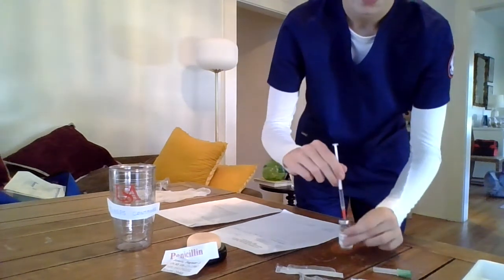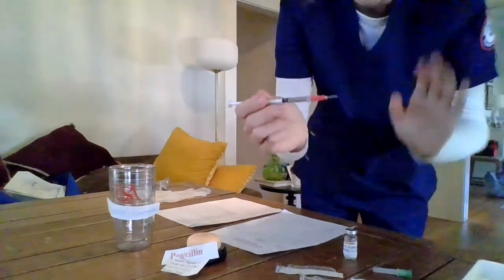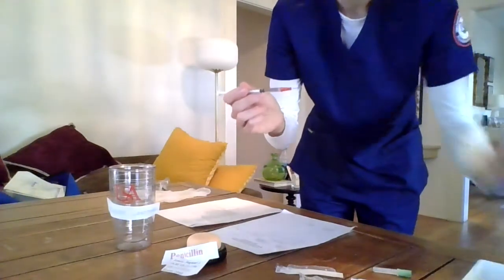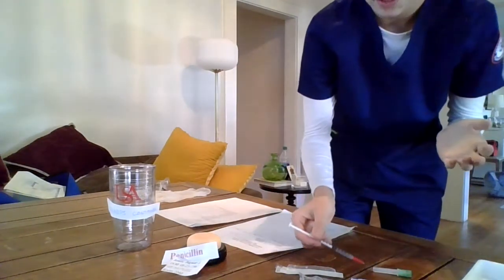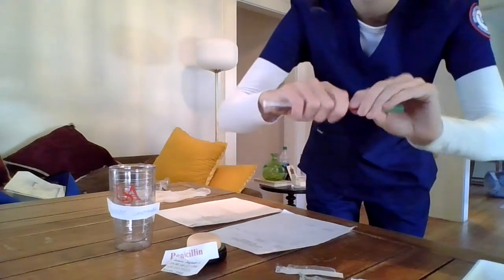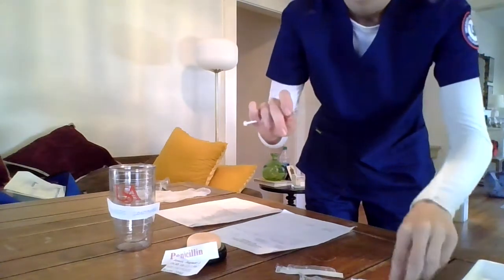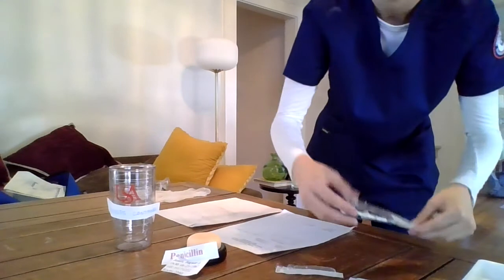So there's no bubbles. That is amazing. Now I'm going to recap my needle using a scooping mechanism. So I will scoop. And then detach this tip. We'll then reattach it to the appropriate needle, and we'll leave that there.